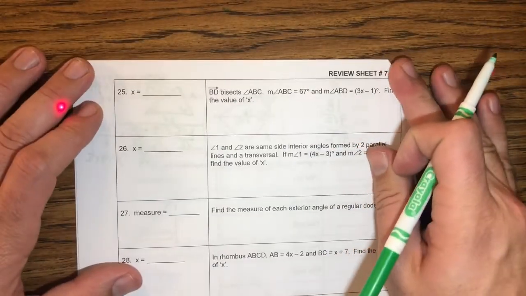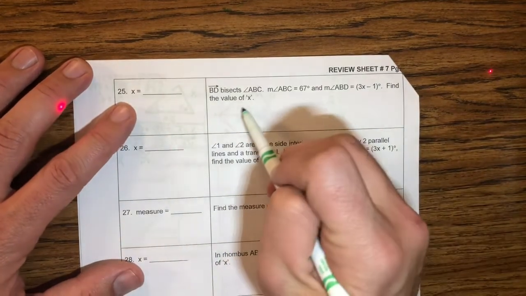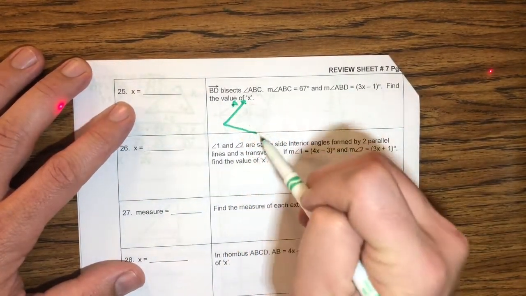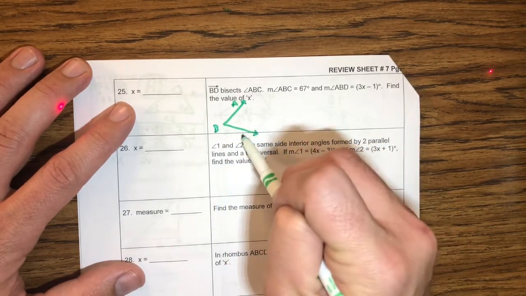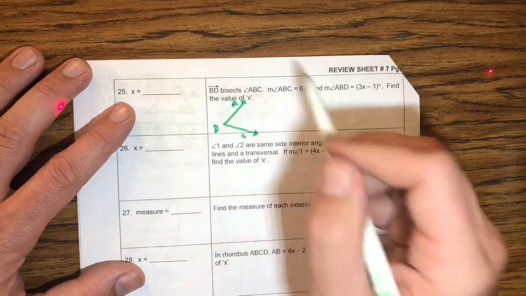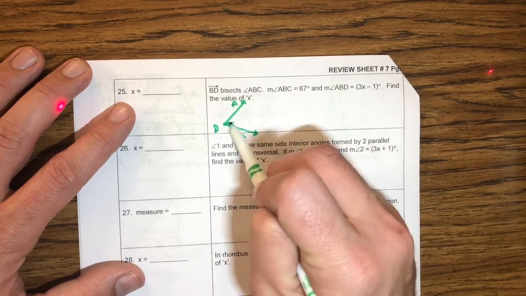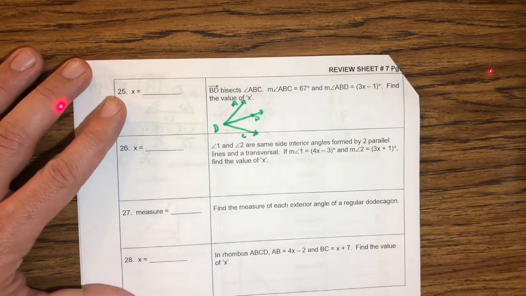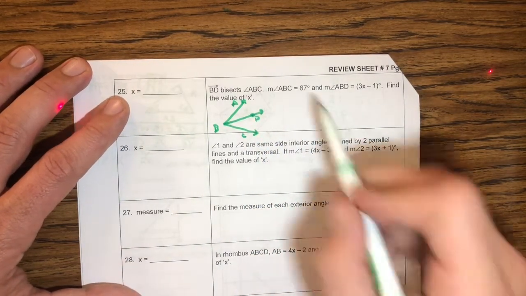Similar type of problem that we have here, except this time we're dealing with the angle. We have an angle that's ABC. And BD bisects it. This is ray BD. So this is a ray that's coming right down the middle. And remember that bisect is a word that means cuts it exactly in half.